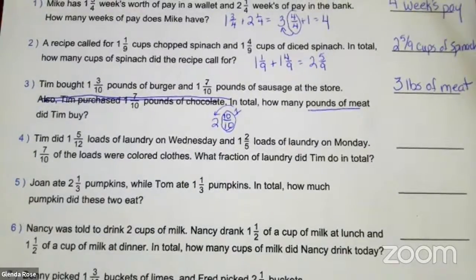So read the next one. There's some extra information here too. I'm looking at number 4. Tim did 1 5/12 loads of laundry on Wednesday and 1 2/5 loads of laundry on Monday. 1 7/10 of the loads were colored clothes. What fraction of laundry did Tim do in total?